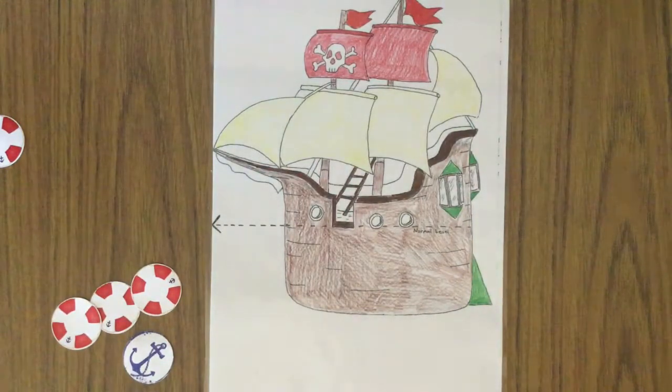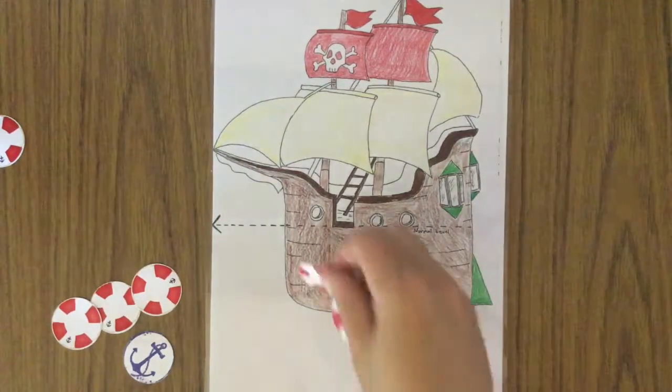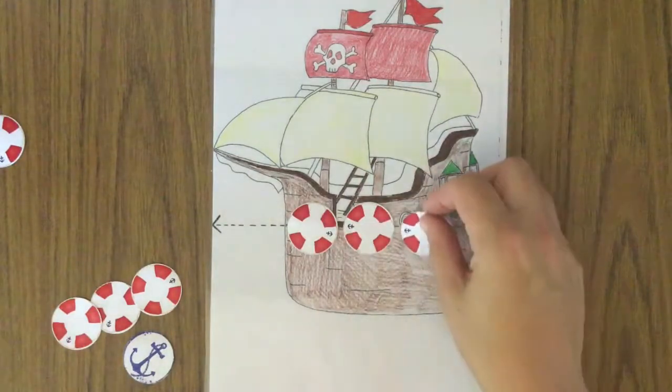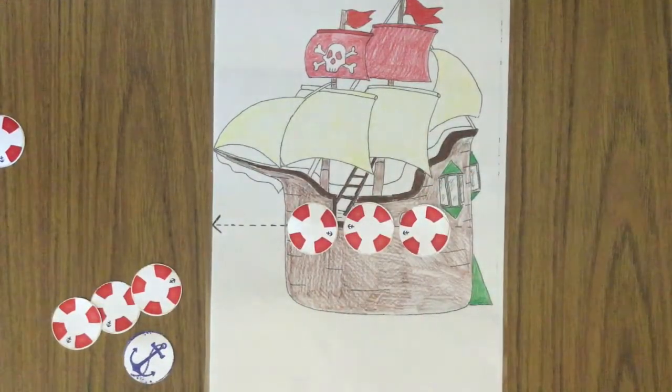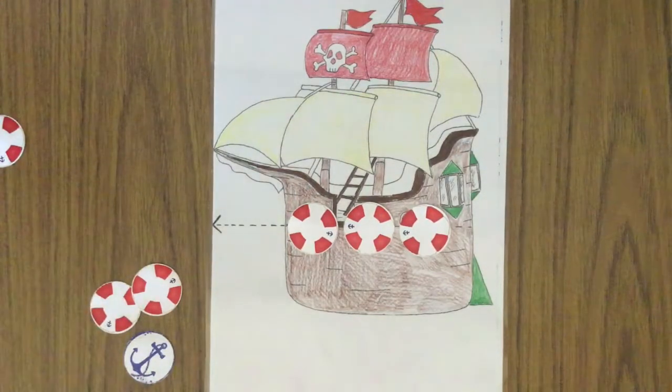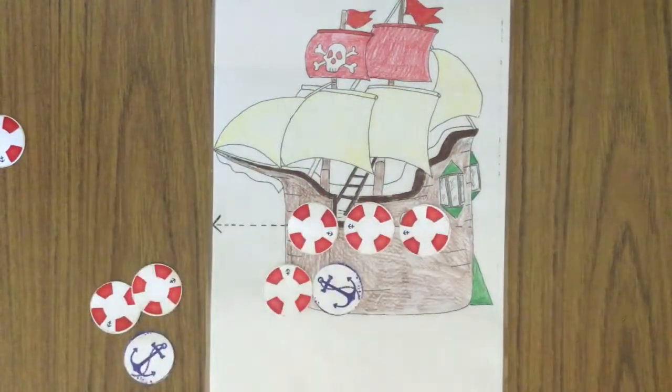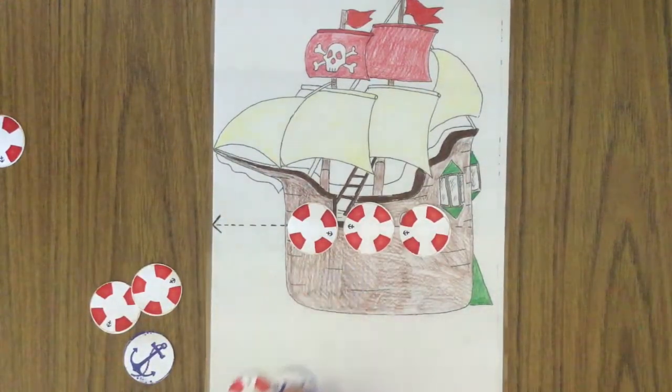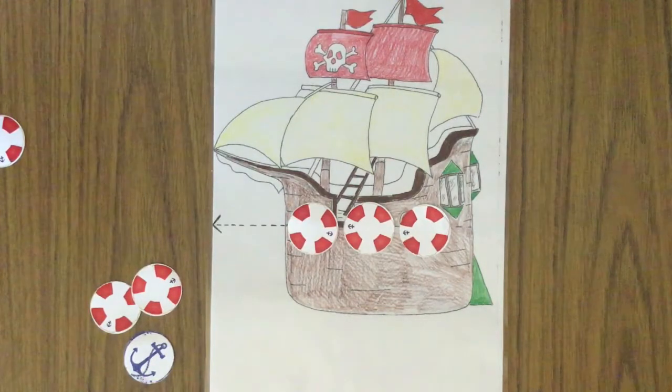So before we start our work today, the most important piece that we need to remember is that a zero pair has no effect on your boat. If I want my boat to sail at +3, I put 3 floats on my ship. If I add a zero pair, it doesn't change the level of the boat at all. If I take that zero pair away, it doesn't change the level of the boat at all.